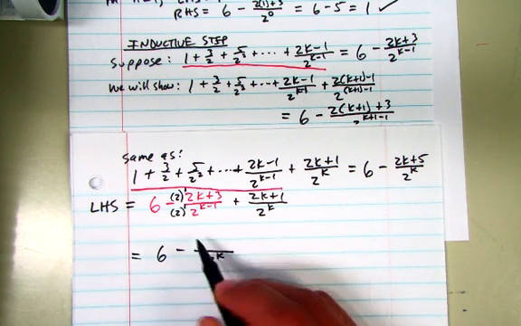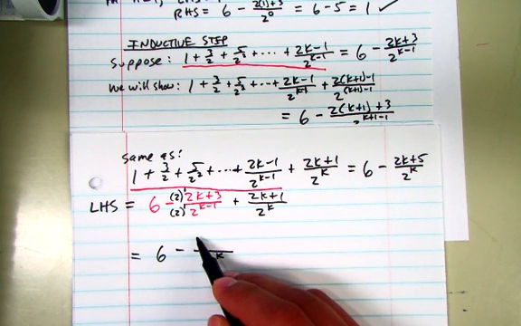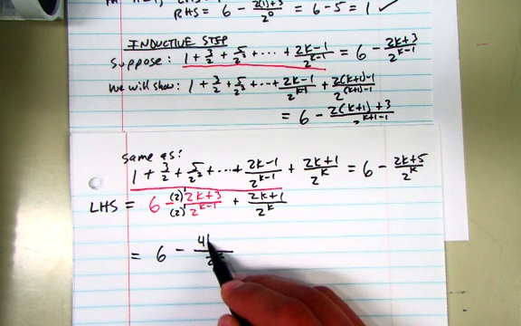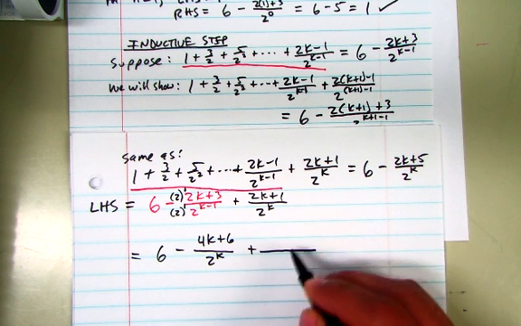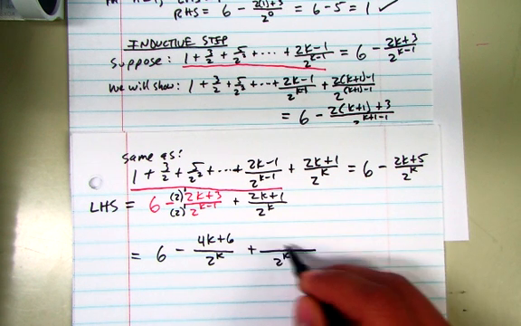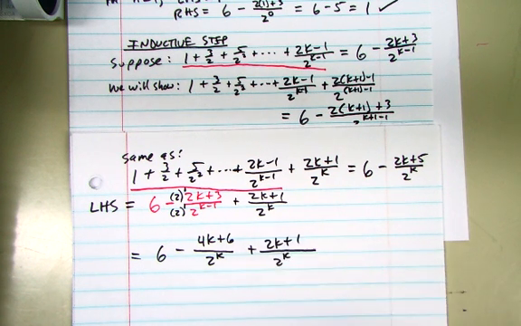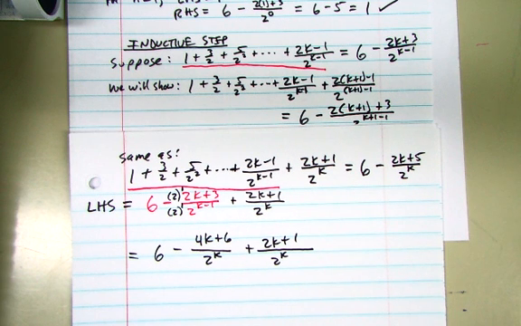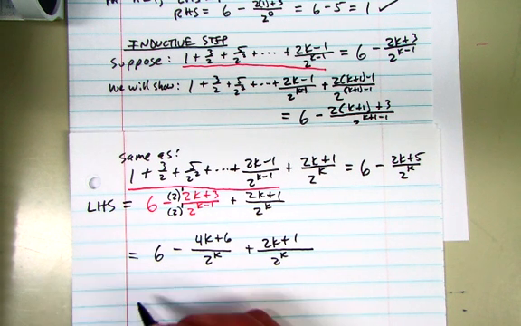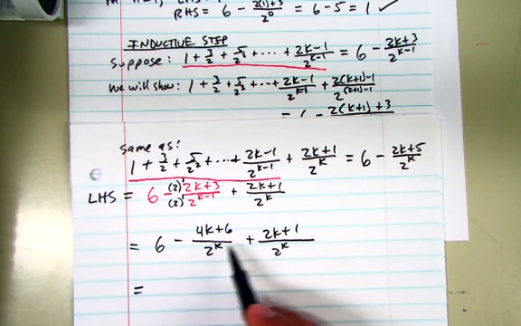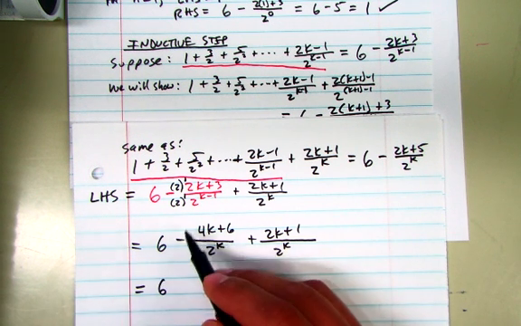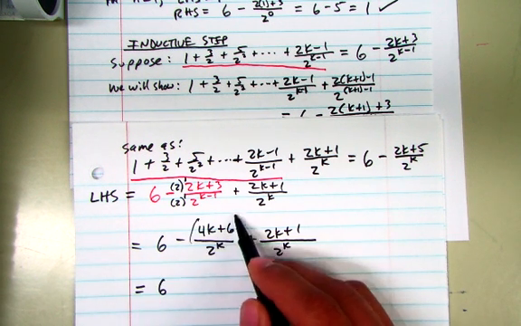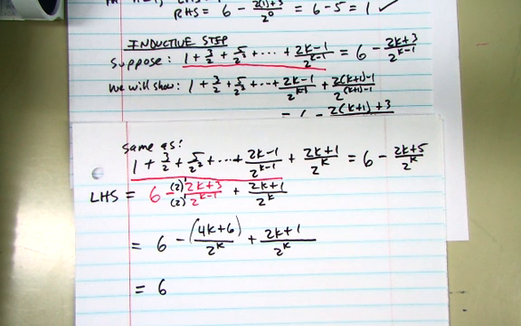And now what do we get up on top here? 4k plus 6 plus 2k plus 1 over 2 to the k. Okay, so now this is a little weird because they're still not connected. So I'm going to go ahead and distribute this negative here. Wait, how'd you get rid of that minus 1? Is it because it was 2 to the 1? Yeah. Okay.